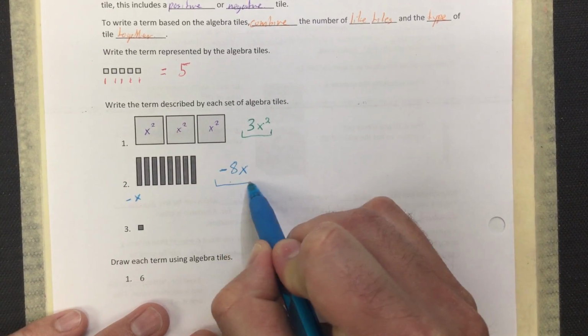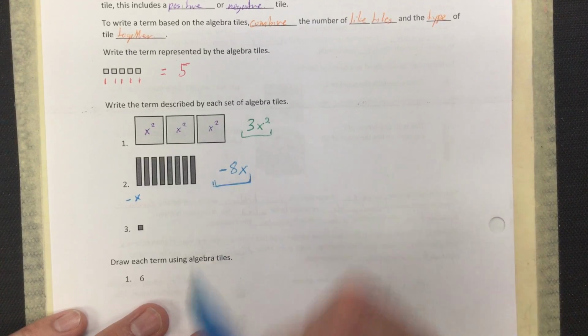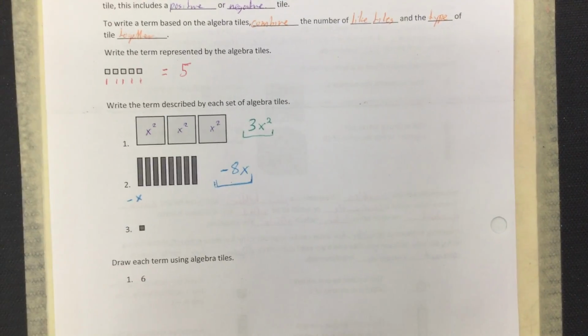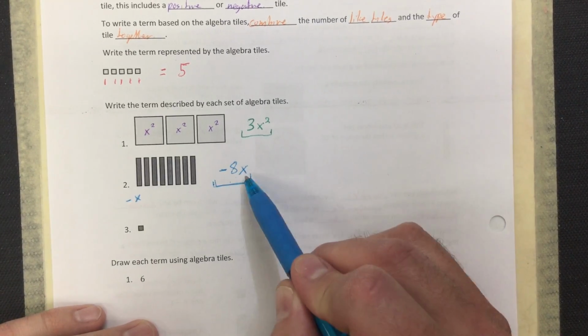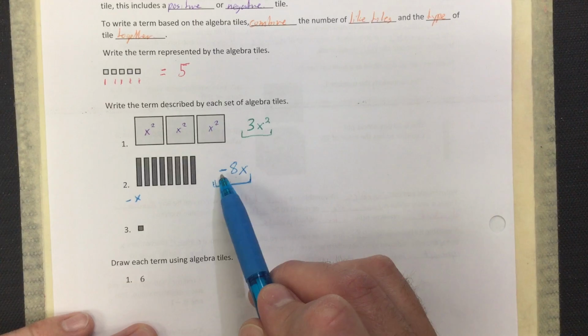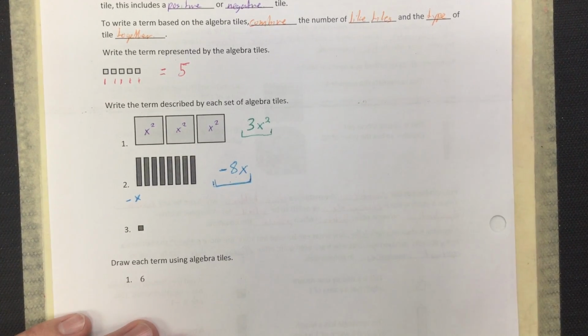negative. This here is another term. Okay. The negative has to go with it. We have to represent it as a negative. So we're going to put the negative in front, and then how many, and then they are an x shape, so it's a negative 8x.